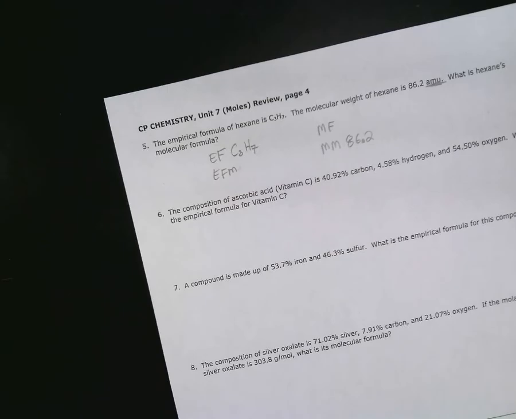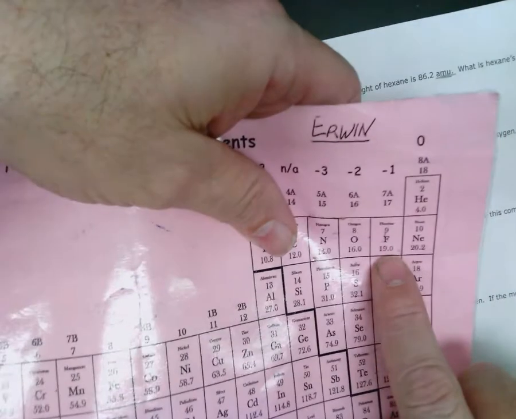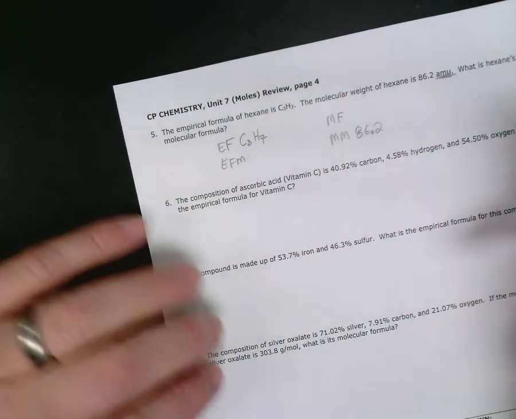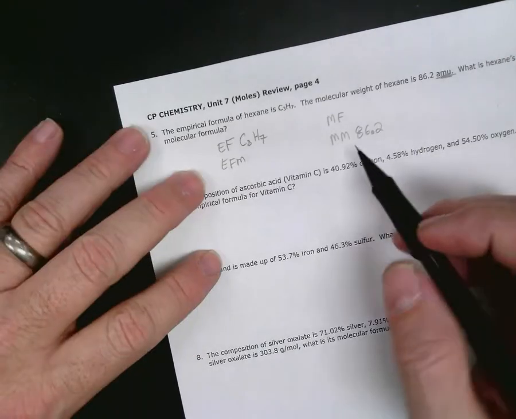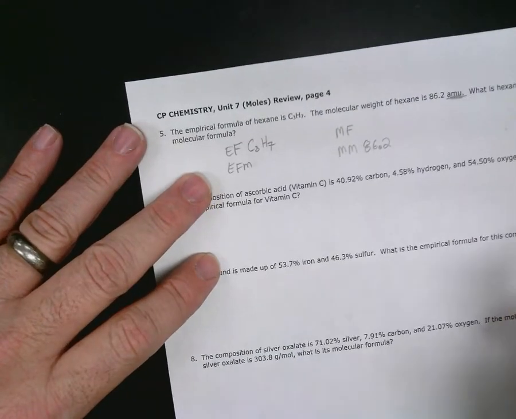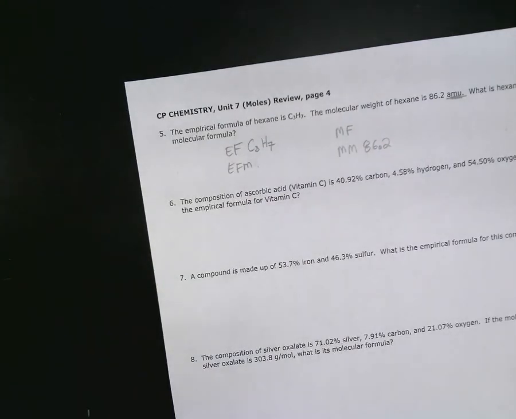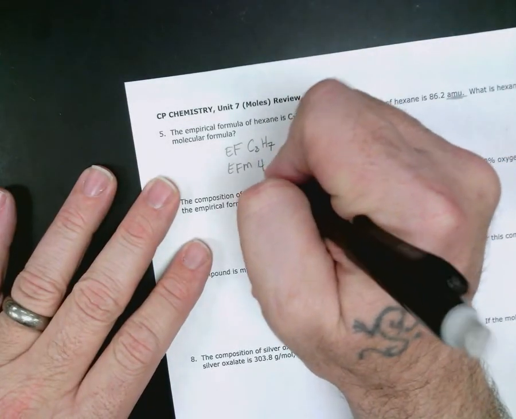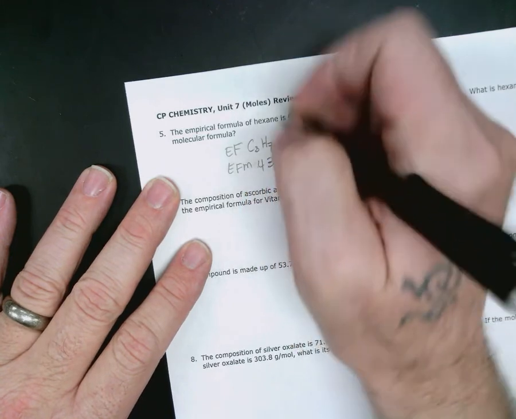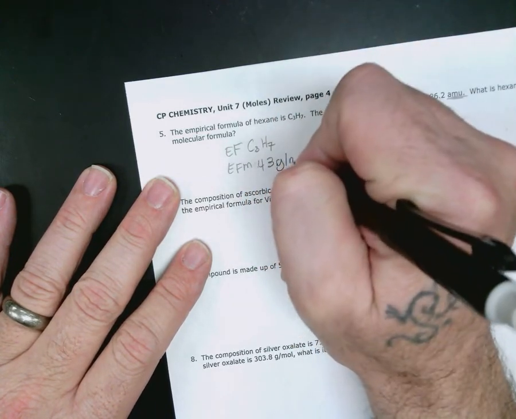Because this is AMU or grams, so that's grams now. What is hexane's molecular formula? All right. Well, I got to have an empirical formula mass, so I have 3 carbons, 3 times 12, enter. And I'm going to add 7 hydrogens. And so I get an empirical formula mass of 43 grams per mole.